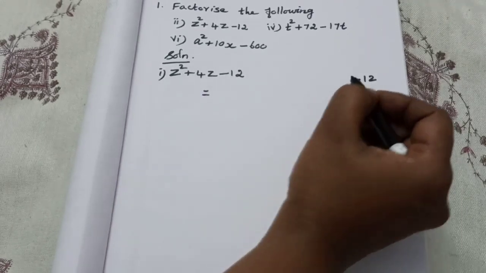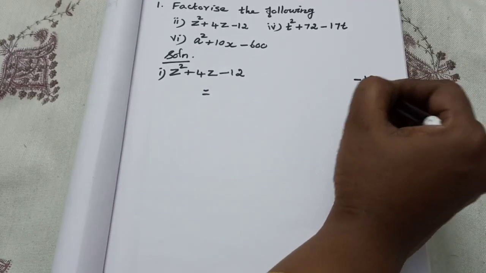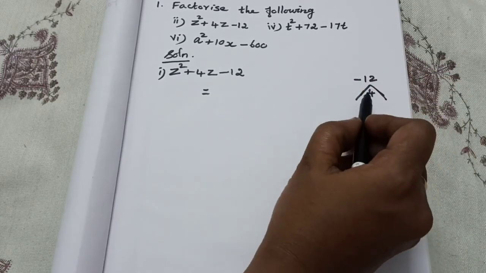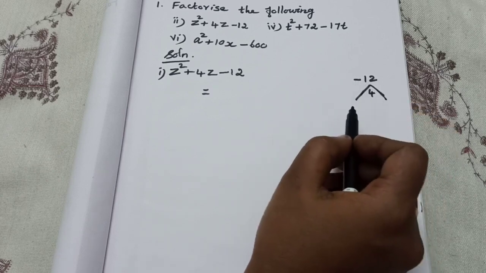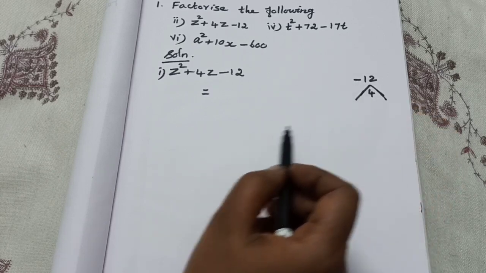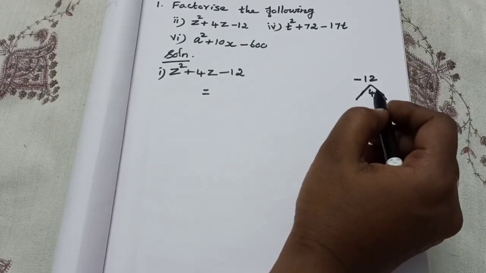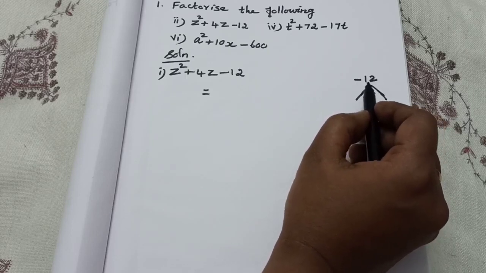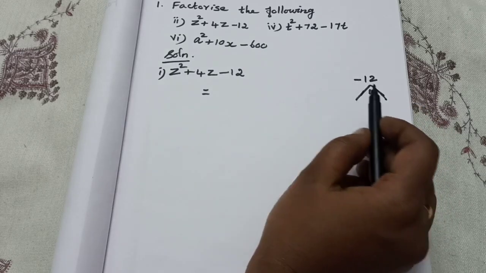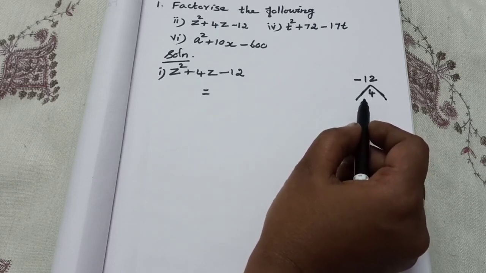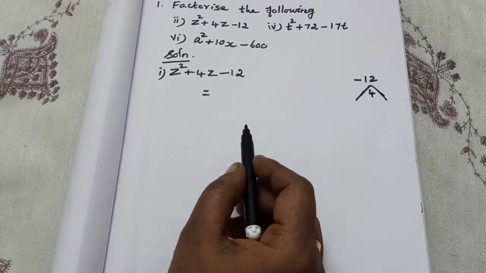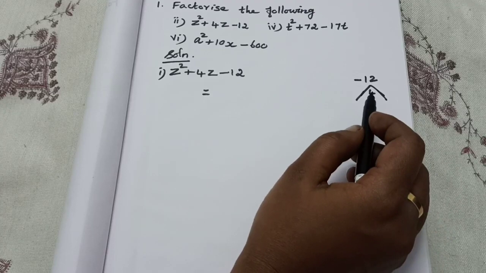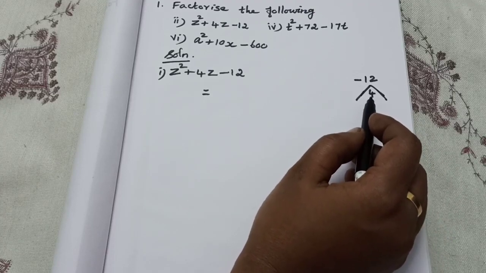Then what are the numbers that will come? Product is minus 12, sum is 4. Then which are the numbers that will come? 1 into minus 12 is minus 12. Am I correct? But if we add both, we won't get 4. Any other? 4 threes are 12, that means 4 and 3. If we add, then we won't get this 4.